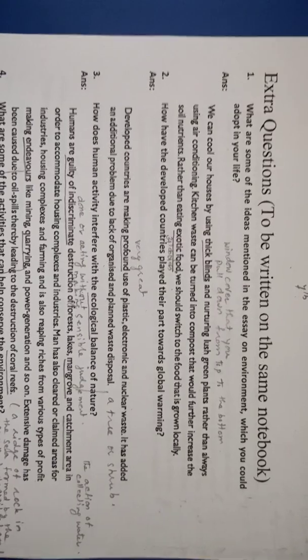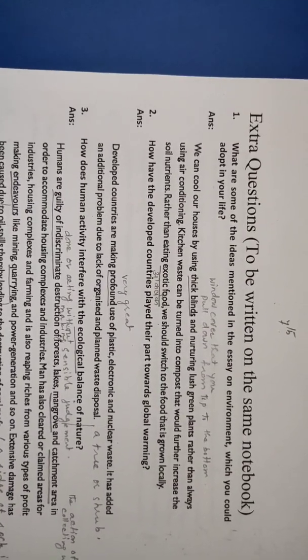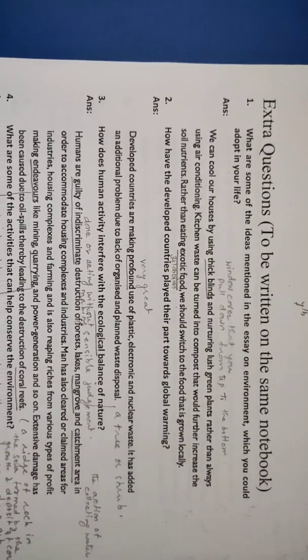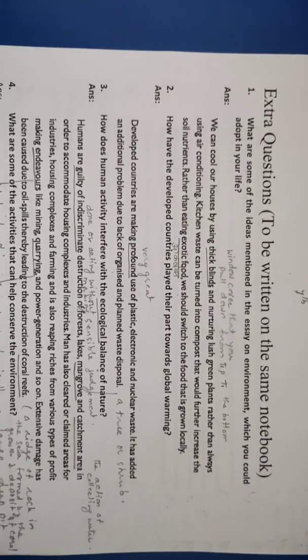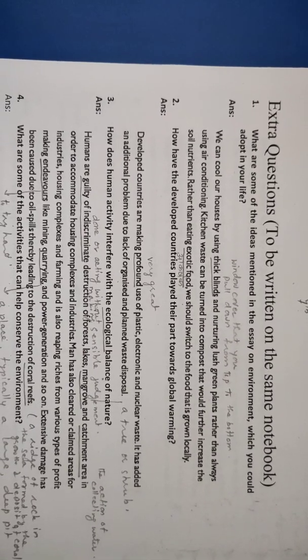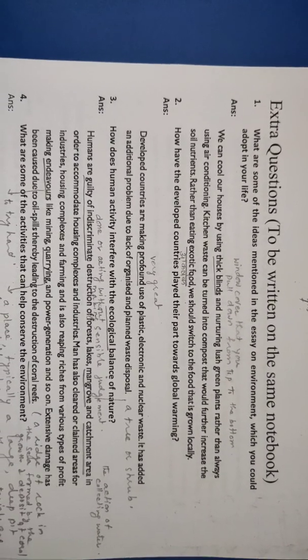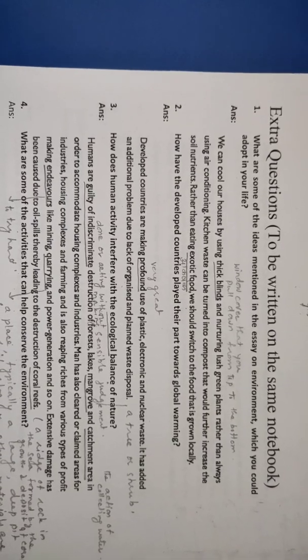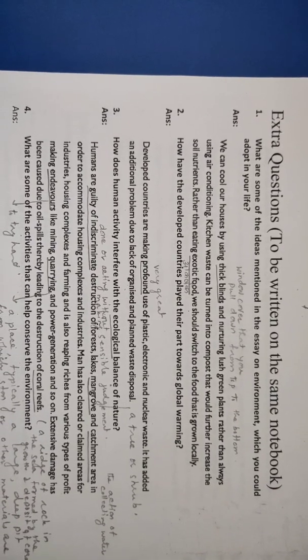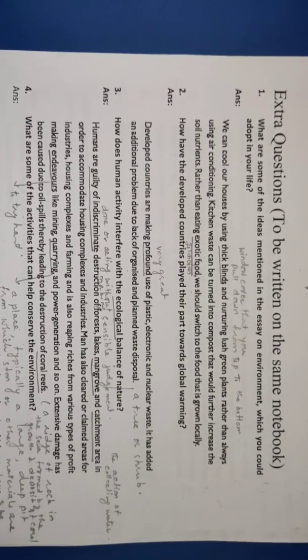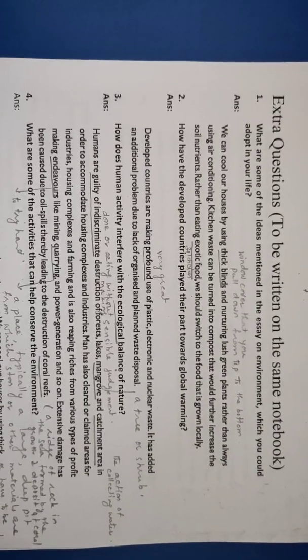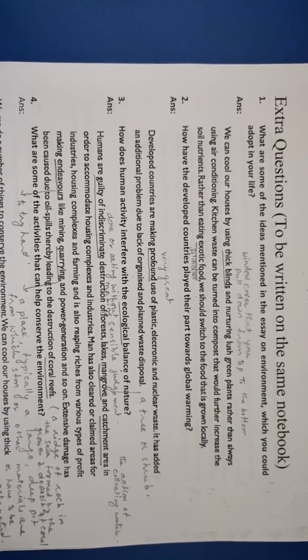Let us discuss the second question. It says, how have the developed countries played their part towards global warming? What kind of harm are developed countries contributing in increase of global warming? Developed countries are making profound use of plastic, electronic and nuclear waste. As you are aware, students, many developed countries are using plastic, electronic and nuclear waste, but they are unable to reuse it. So therefore, what is happening?